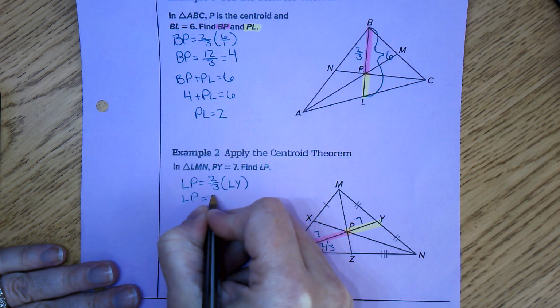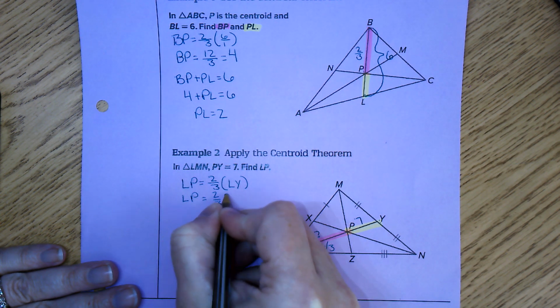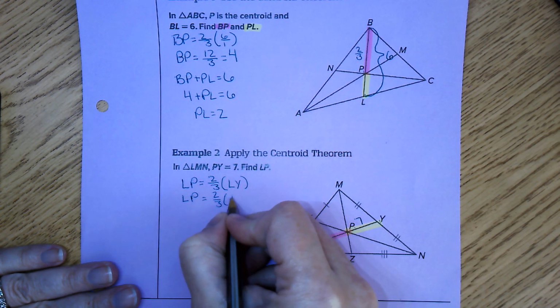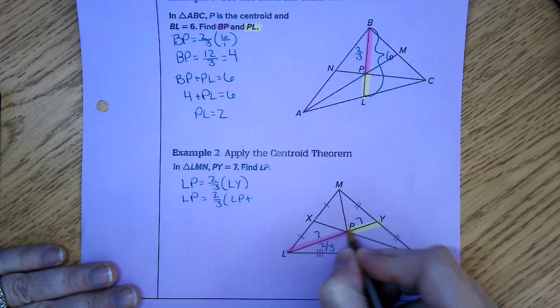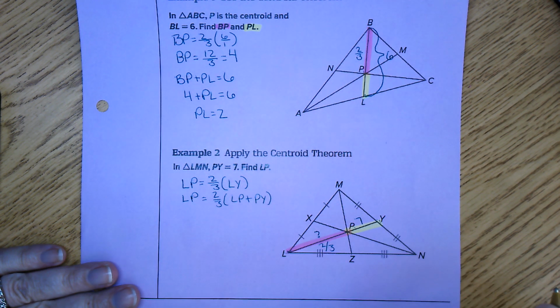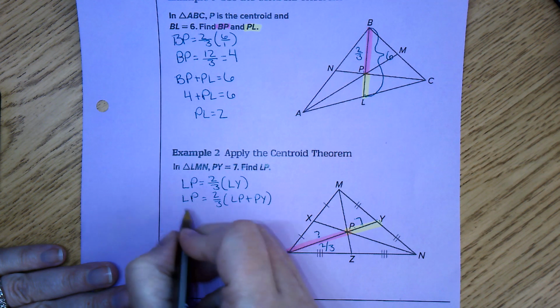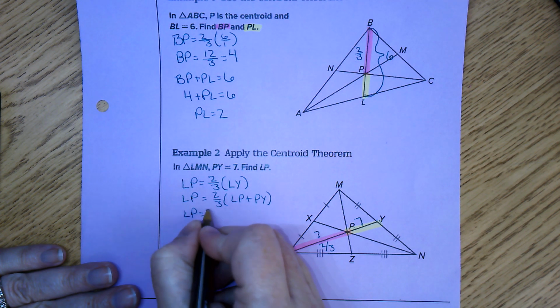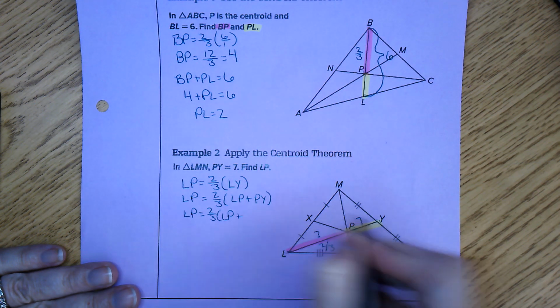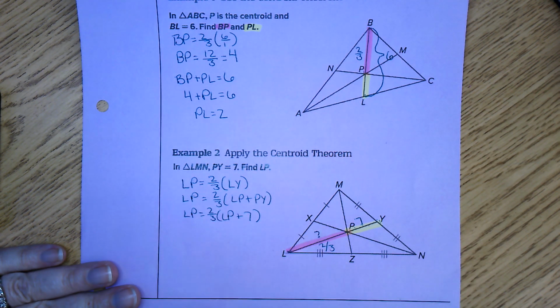LP equals 2/3 of, well, what parts make up LY? Well, you got LP plus PY. Now we can substitute in the 7 here. So LP equals 2/3 times LP plus 7. Now let's distribute that 2/3.